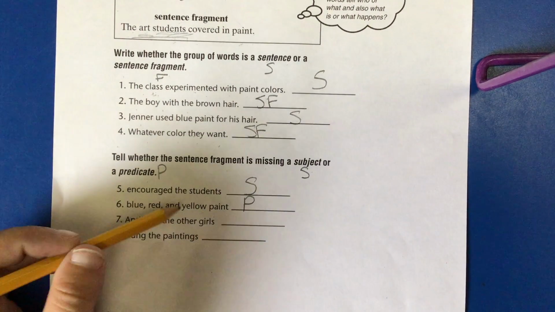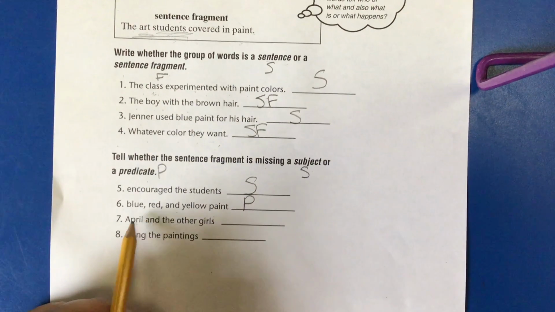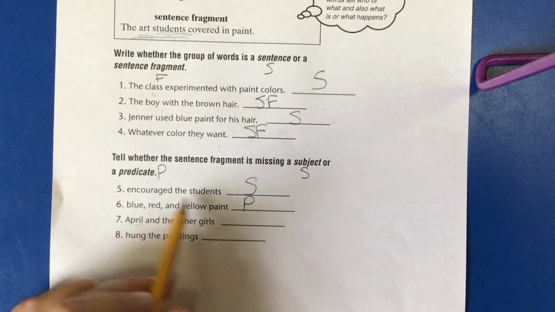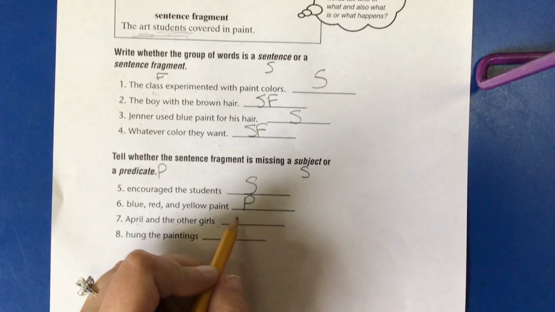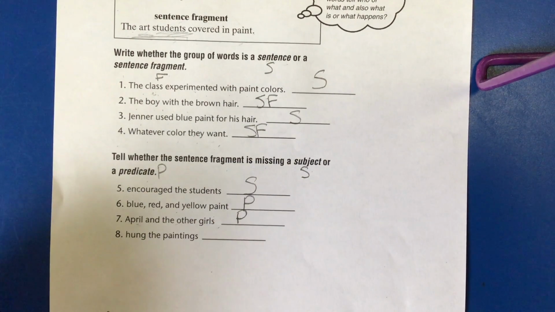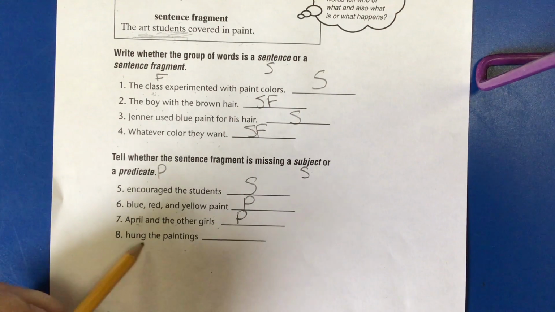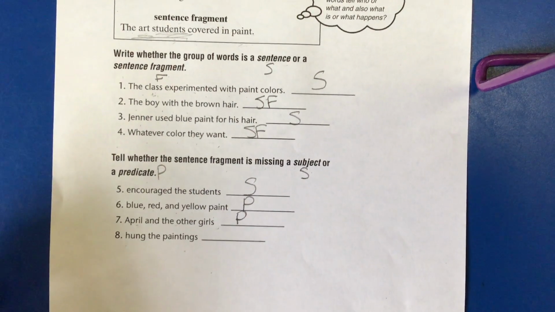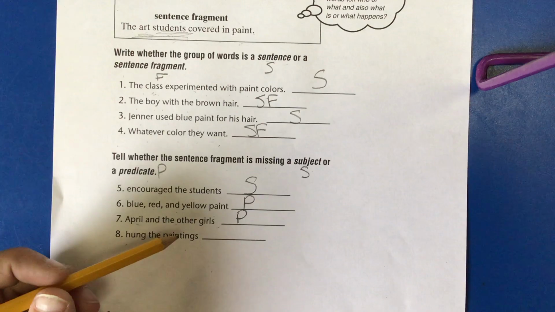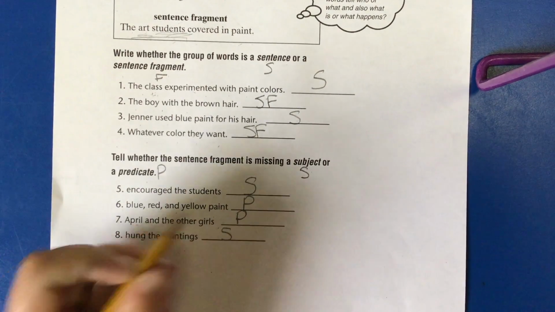April and the other girls. Well, we have our subjects, April and the other girls, but what are they doing? We don't know, so we're missing the predicate. Hung the paintings. Well, what did they do? They hung, but who are we talking about? We don't know that, so that is going to be missing our subject.